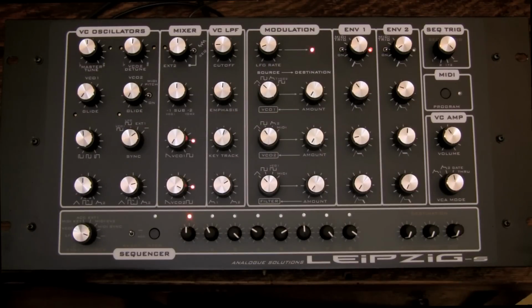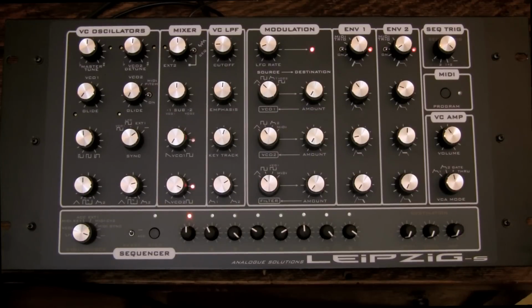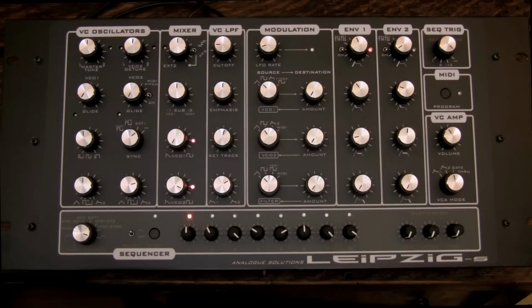Here is the sound we're going to start with. Great analog synthesizer sound that we're about to drive totally insane. Okay, so basically we could start right off with VCO1.